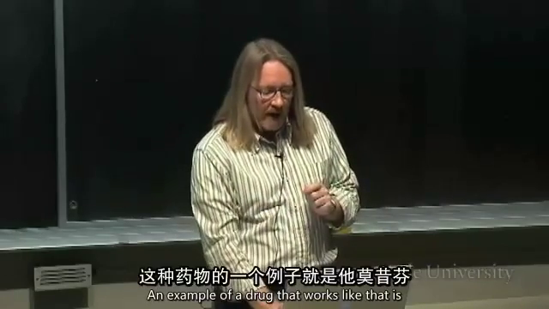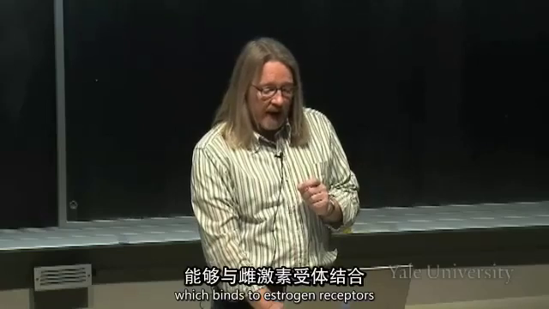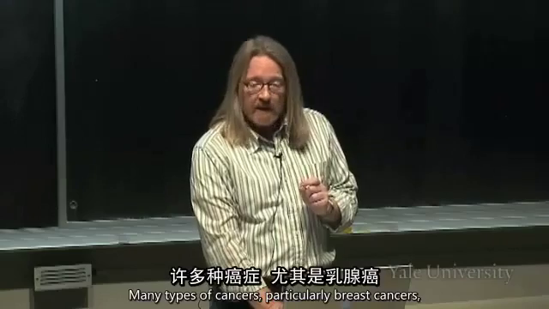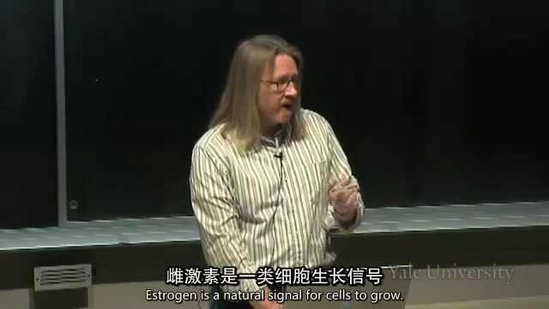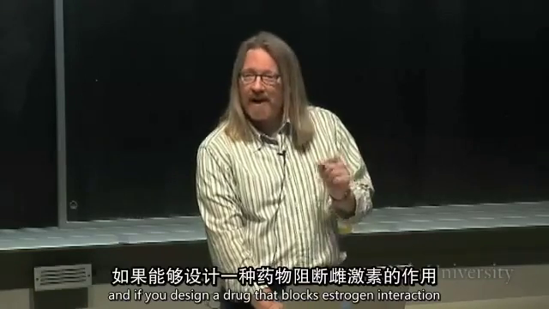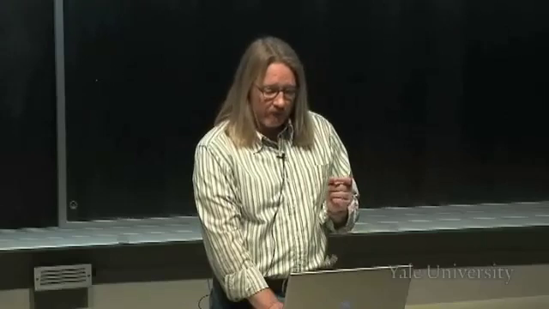And so an example of a drug that works like that is the anti-cancer drug tamoxifen, which binds to estrogen receptors and blocks estrogen signaling. And many types of cancers, particularly breast cancers, many breast cancers, but not all, are sensitive to estrogen. Estrogen is a natural signal for cells to grow, and if you design a drug that blocks estrogen interaction, you stop growth. Stopping growth in tumors can be a very beneficial thing, right?